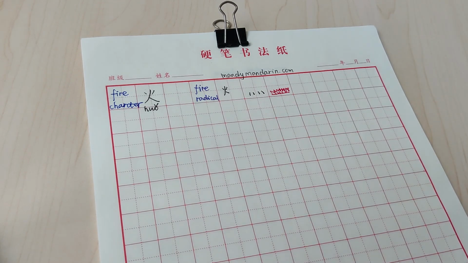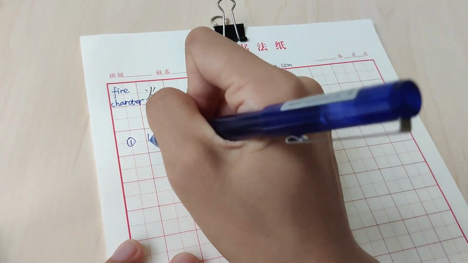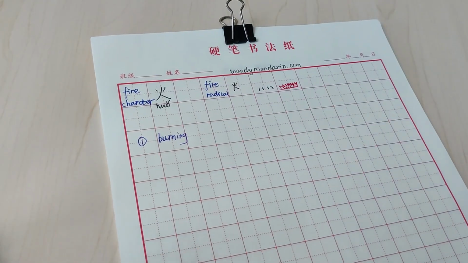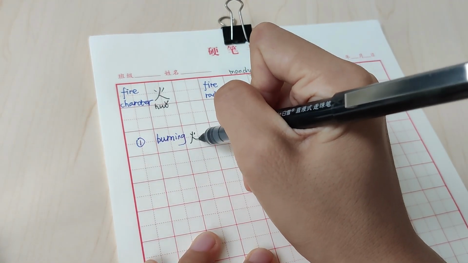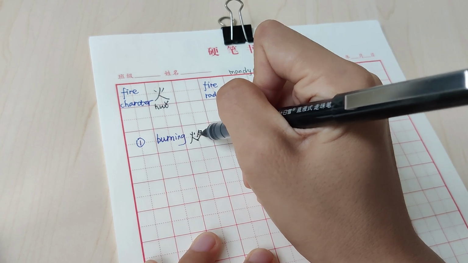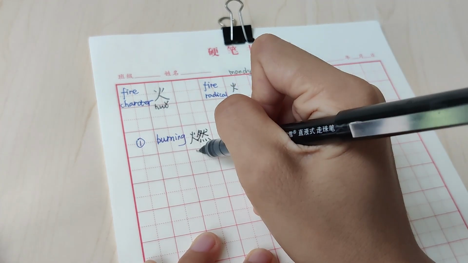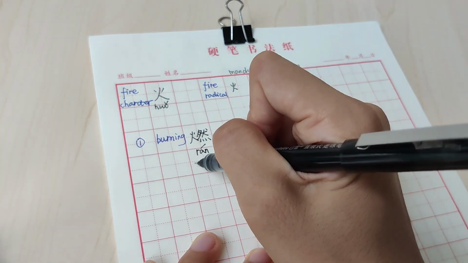Category number 1. It's burning. For example, we have 燃. This is 燃. It means burn.